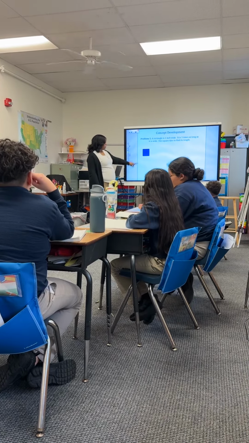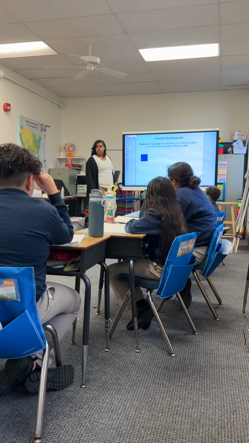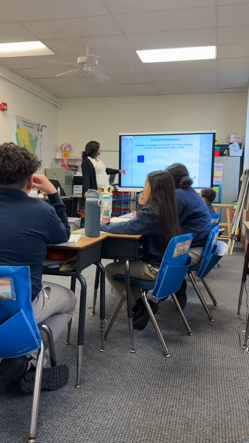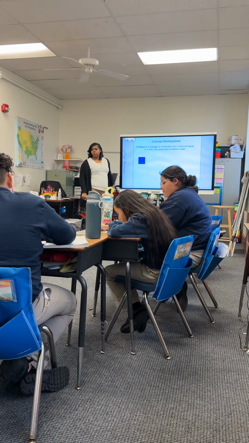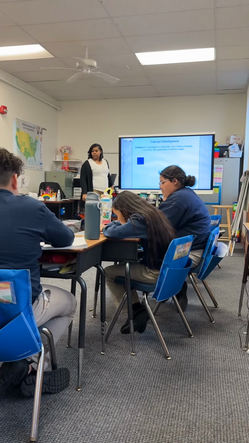So, you see how I started with a little small rectangle here? Can you guys go ahead and draw one little small rectangle at the top left-hand corner? Again, don't start writing in the middle of your page because then you're not gonna have room.